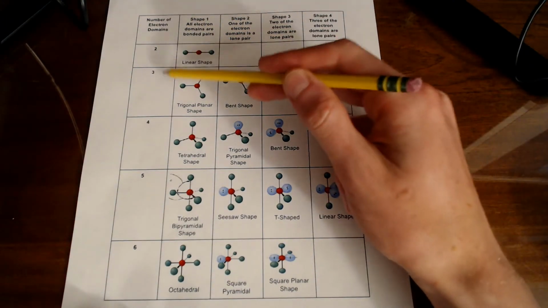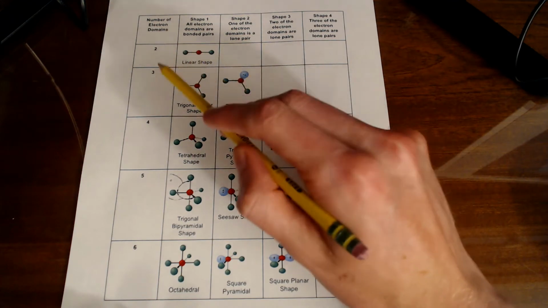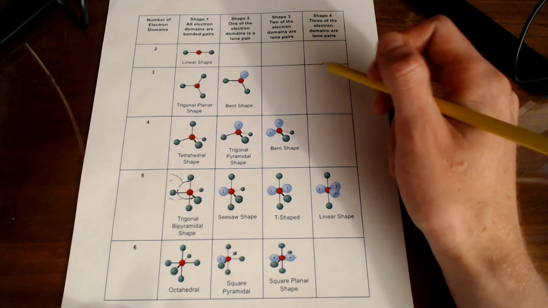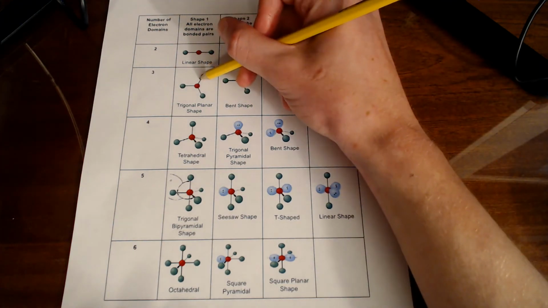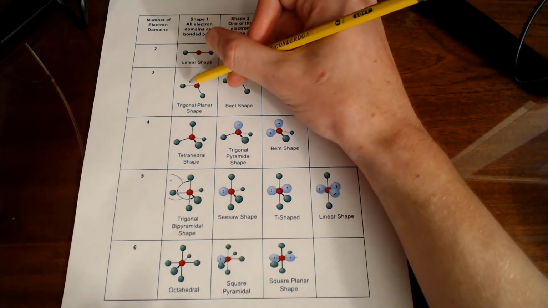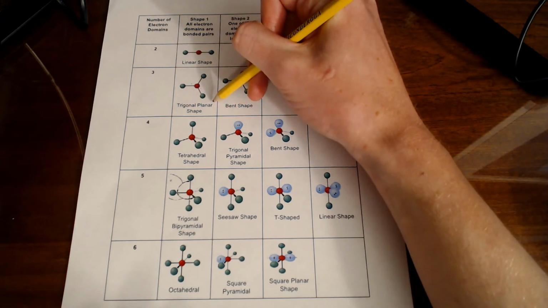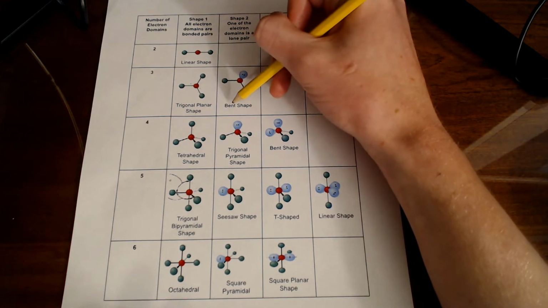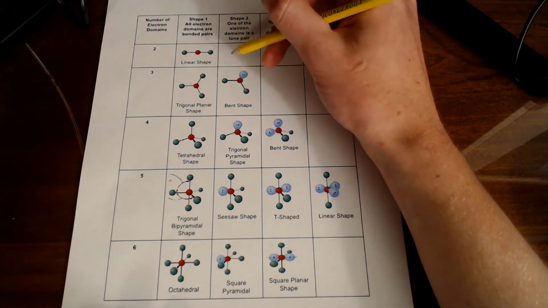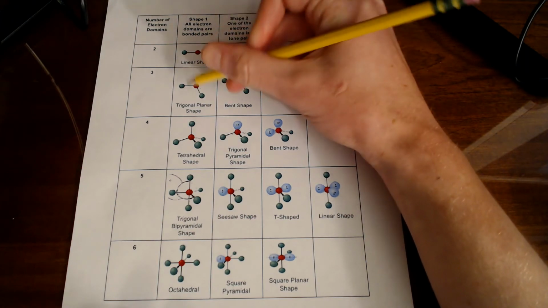For every number of electron domains, there is a distinct electron domain configuration that remains the same with this number. For example, we have 1, 2, 3 electron domains. That means that the electron domain configuration will always be, in this case, trigonal planar. So here, although the bent shape refers to the molecular configuration, the electron domain configuration will also be trigonal planar.